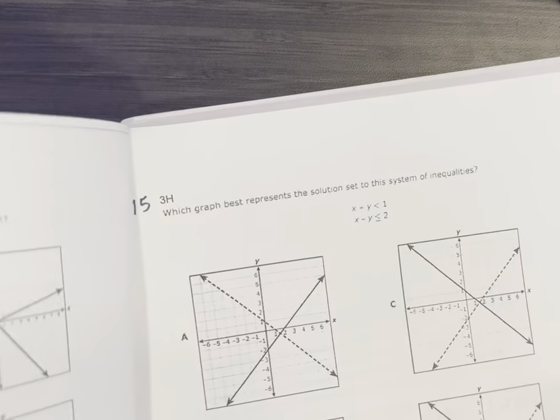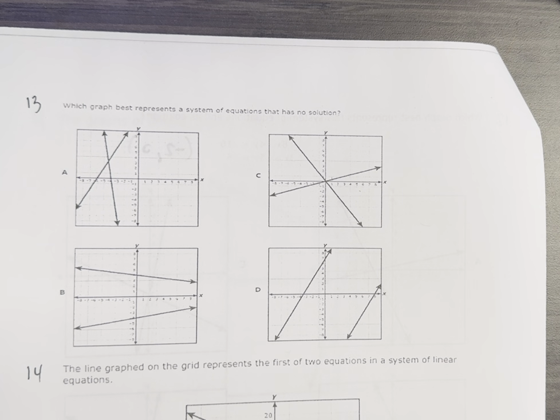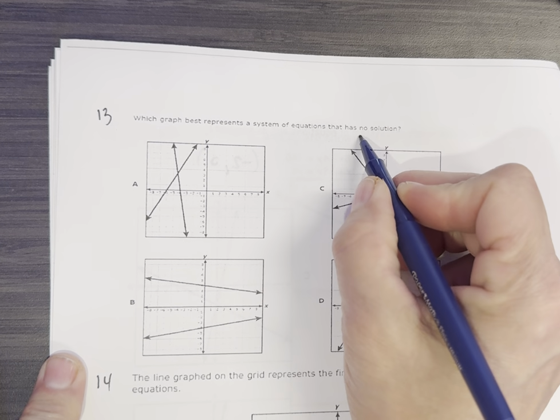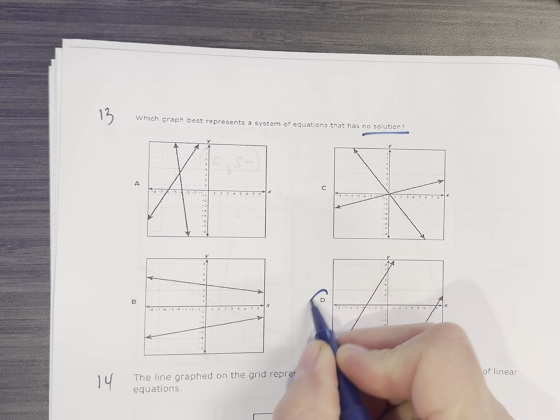13. Okay, which graph has no solution? Well, so what has to be the same to have no solution? Why would they have no solution? Because they never what? Intersect. They never intersect. So the whole thing that we're finding, when you solve by matrix, you solve by graphing, you're finding the intersection. So if they never intersect, they should be parallel. So which one's parallel? D.